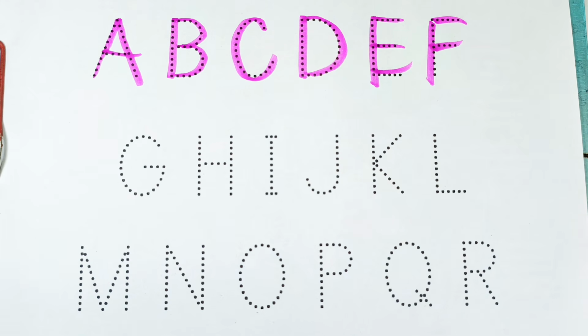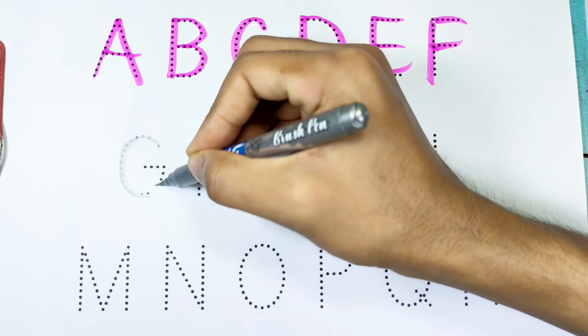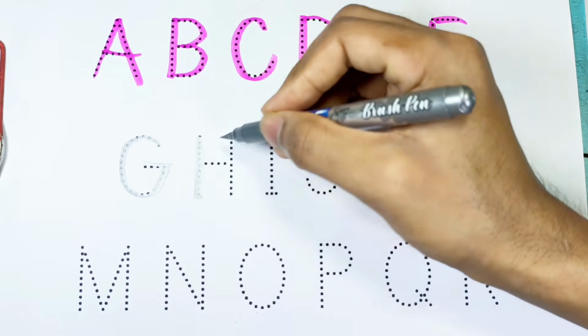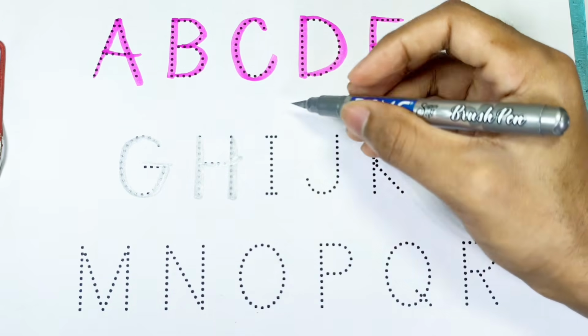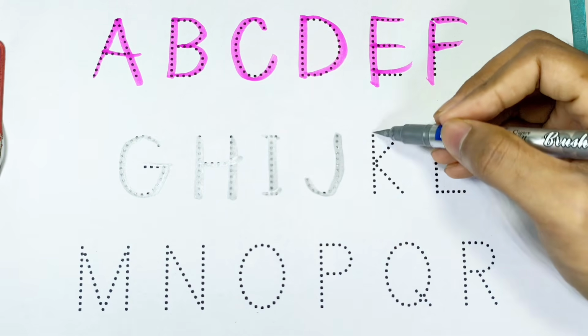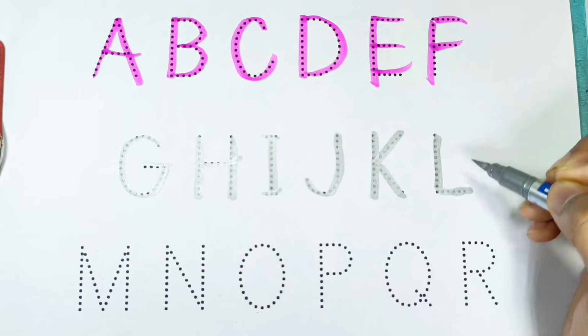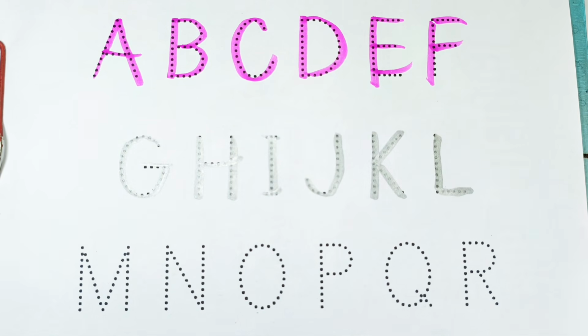Stay with us. Silver color. G for God. The next one is H. H for hand. I. J. The next one is K. K for kite. The next one is L. L for lemon, L for lion.